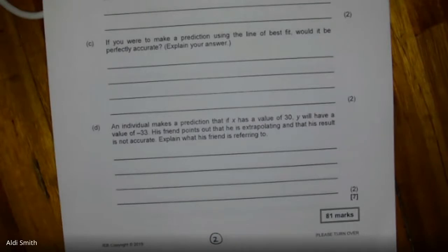And you have to remember those words, extrapolate and interpolate. They want you to use those words.